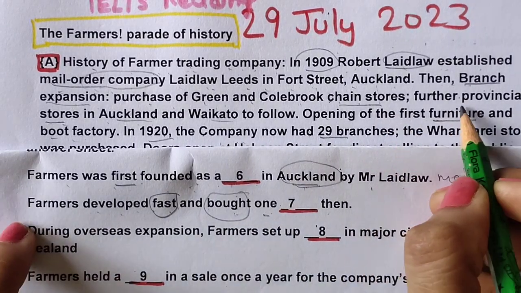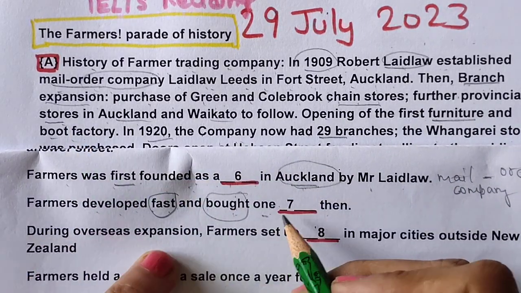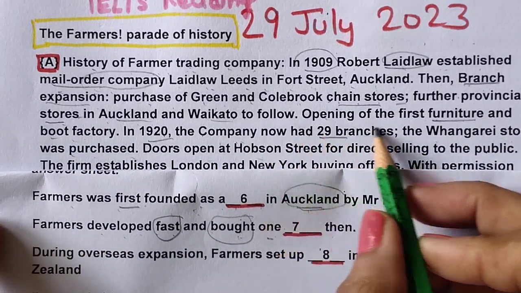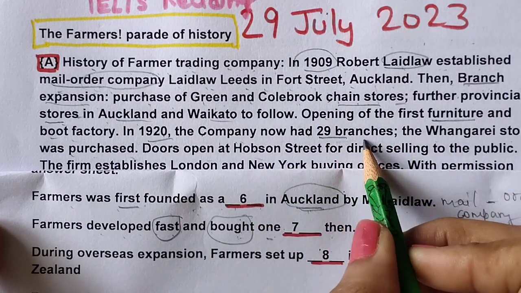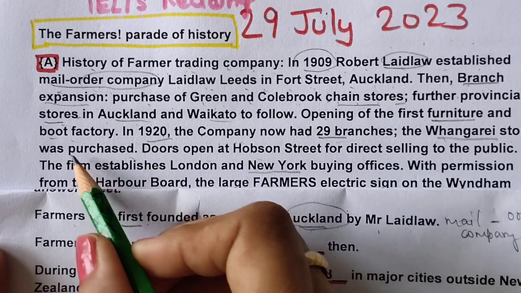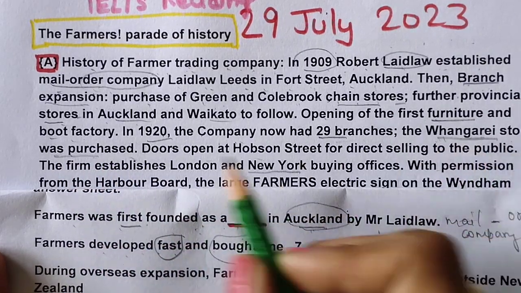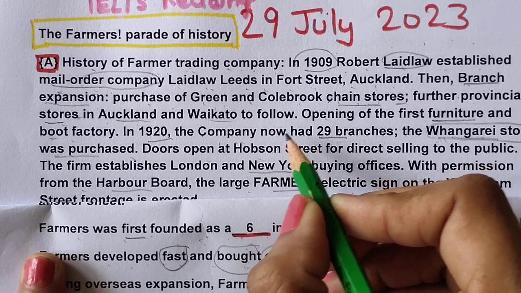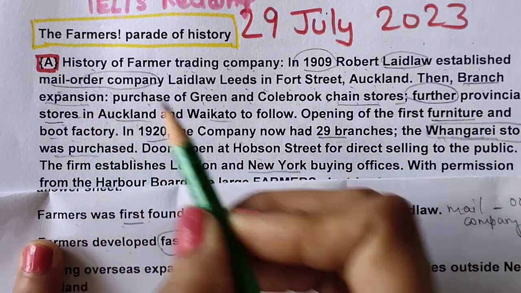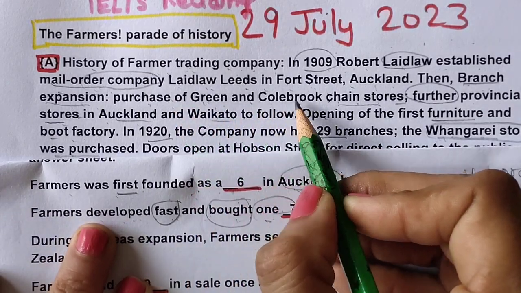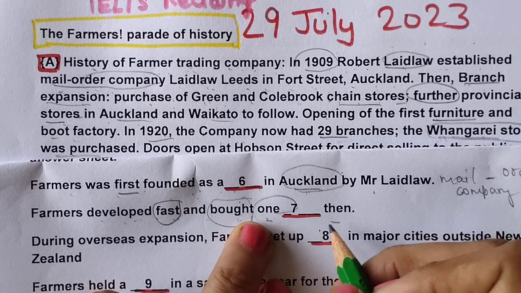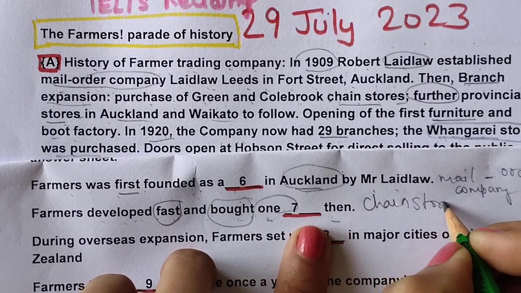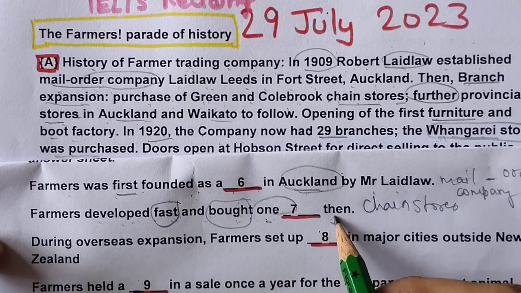So here it is given chain stores. So what we should write? Provincial stores. So everything they have given with S. So what we should opt for? Read it further, please. Branches also. So the Wengrai store was also purchased. Some will say this store was purchased and bought one then, but then is also there. So then means further. So you can see this further. So expansion is there, fast developed, and purchase of Green and Colebrook chain stores. So we can write here chain stores. Whatever they have given, we will be writing only chain stores, the same word. That name they have given. Okay, and then further is given.